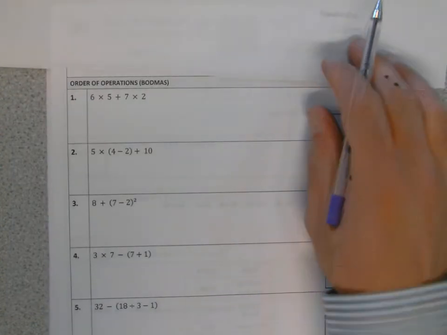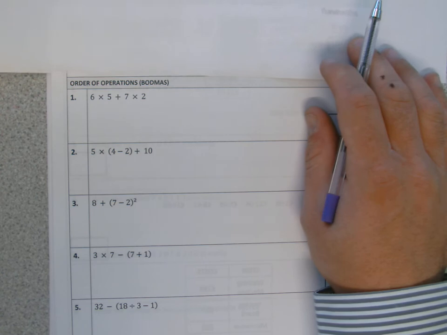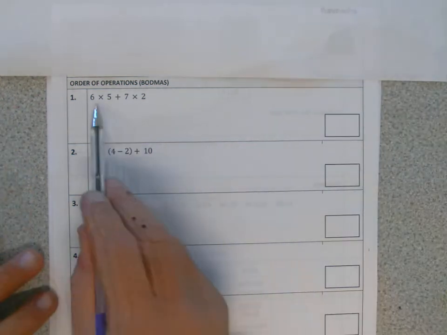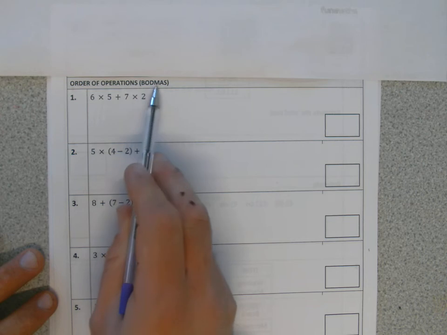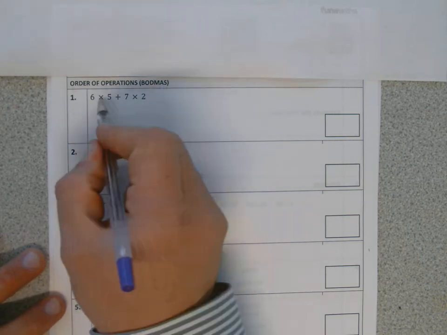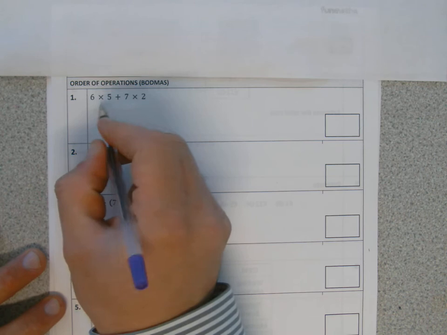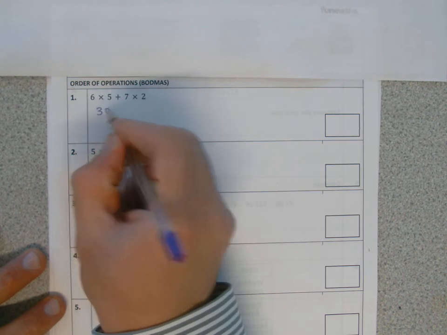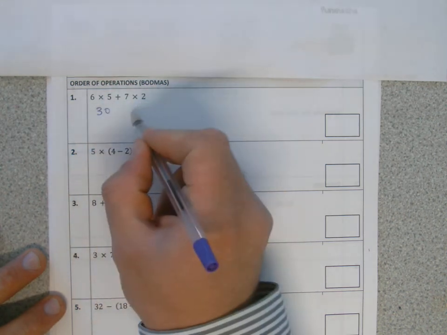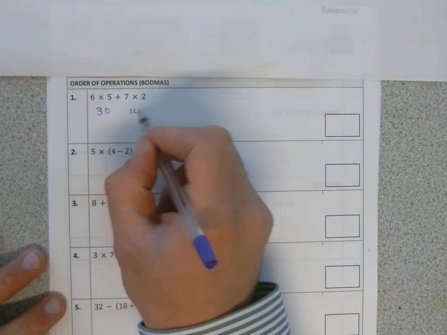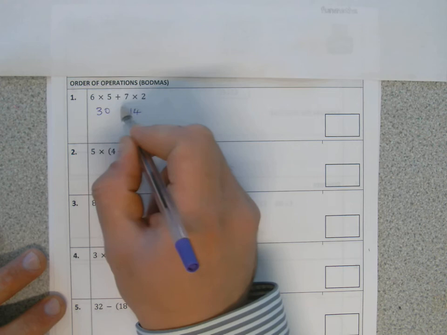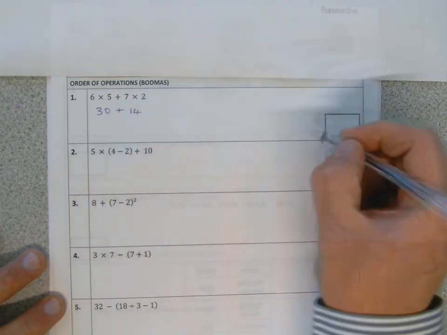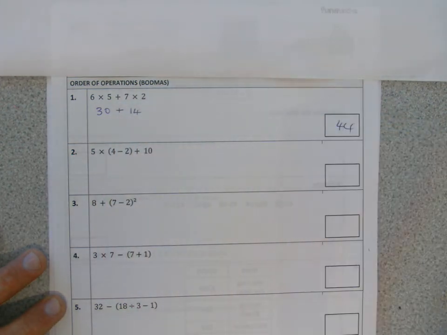If we look at the first question, we've got 6 times 5 plus 7 times 2. So you've got a multiply and an add here. Obviously multiplying comes before add. So if you multiply these two, 6 times 5 is 30, and then 7 times 2 is 14. You multiply those two first, that gives 30 and 14, and then you add them and you get your result of 44.